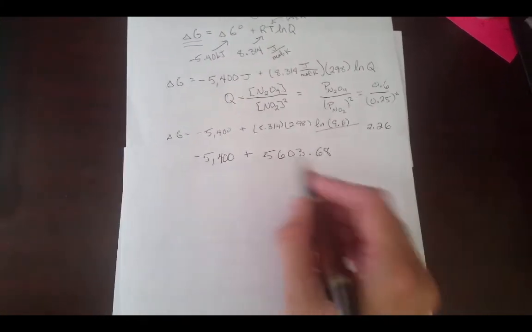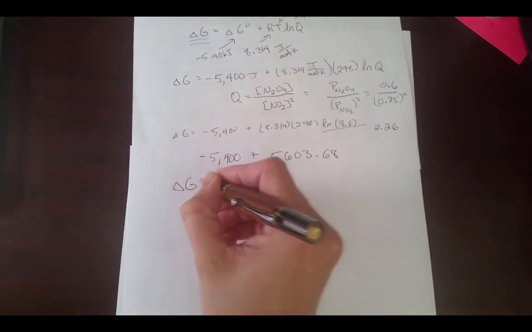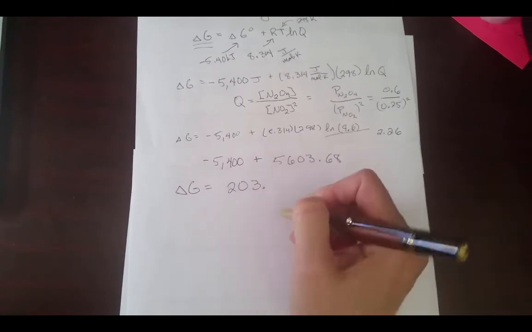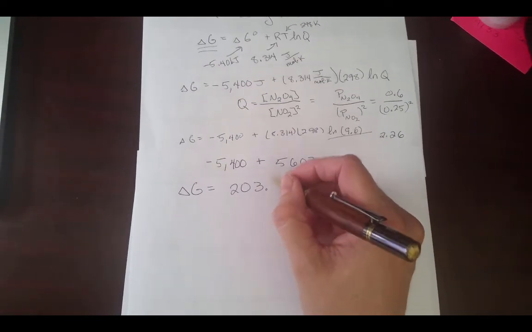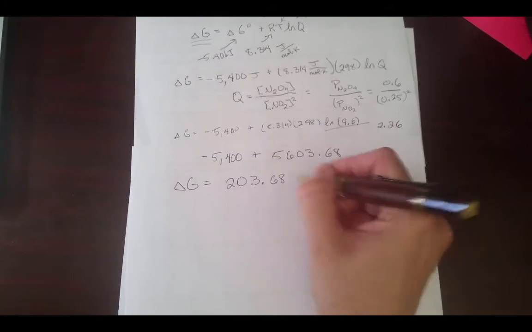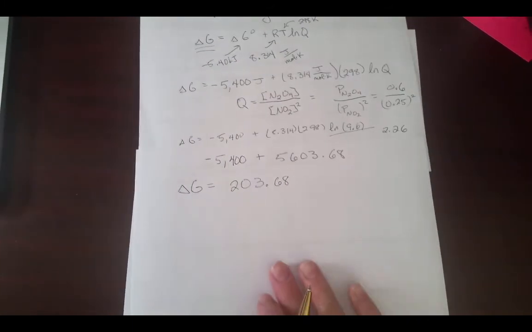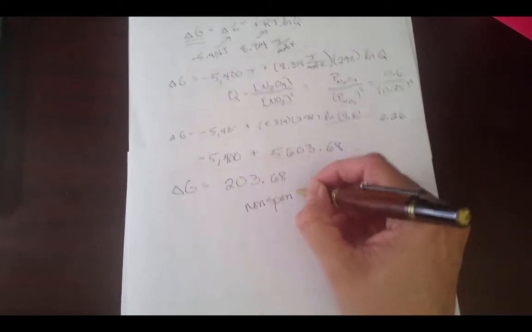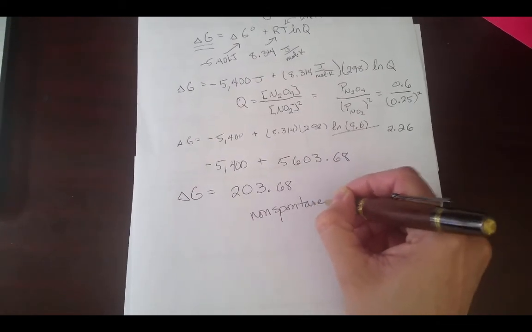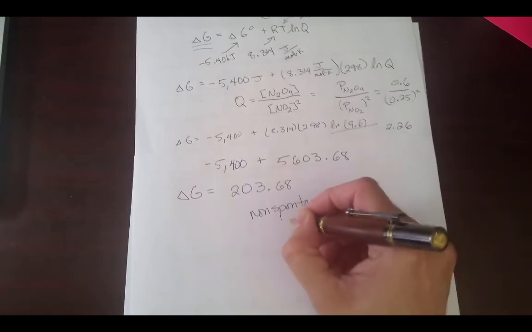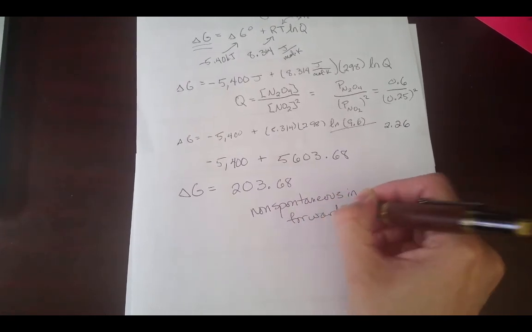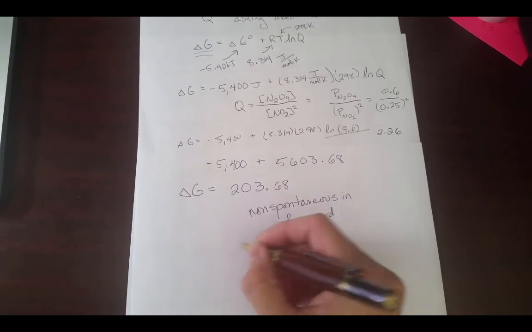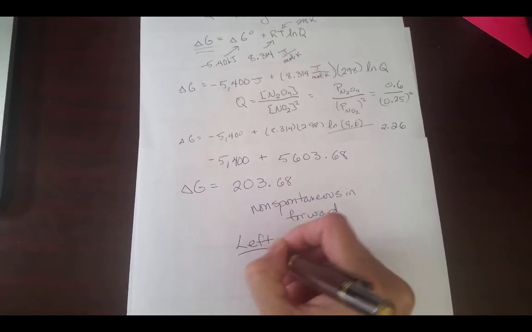as we go through, because that's going to make a difference in our final answer. So you don't just get to drop the negative sign. We need that too. So you get a final answer of delta G equals 203.68. Since this is a positive value, that's going to be non-spontaneous. And whenever we say non-spontaneous, we do mean non-spontaneous in the forward direction, which, as you might imagine, means it is spontaneous in the backwards direction. So this reaction is going to proceed to the left.